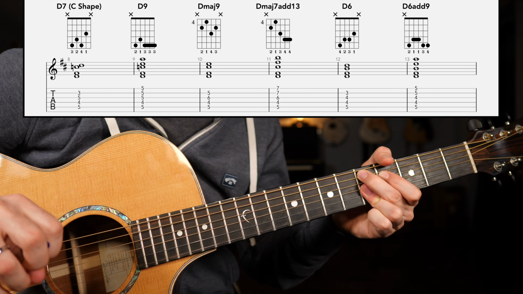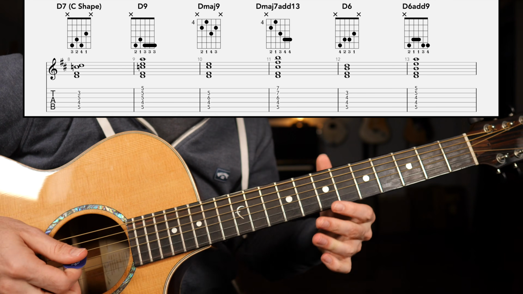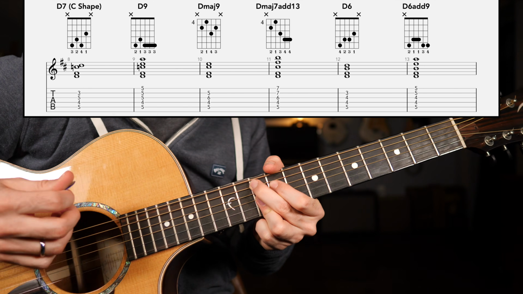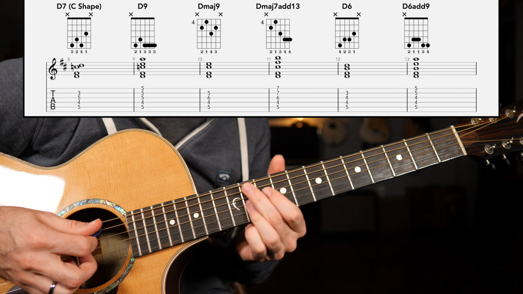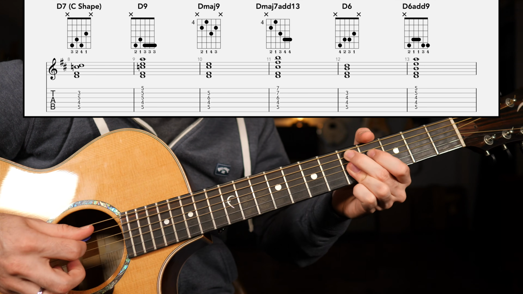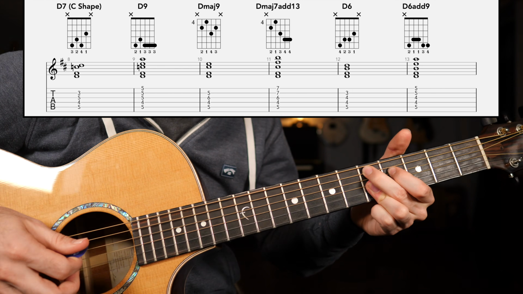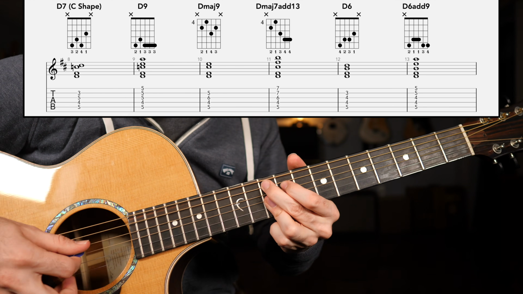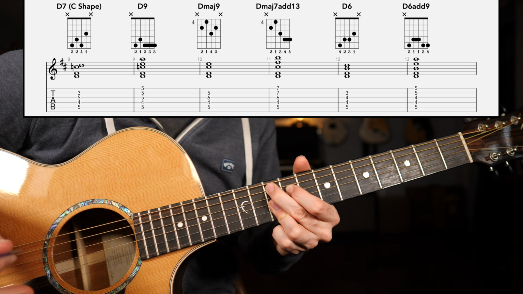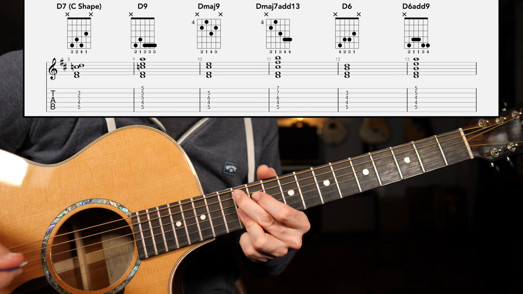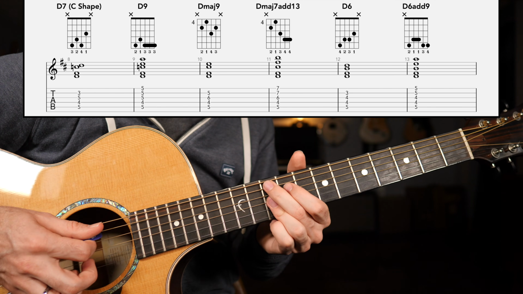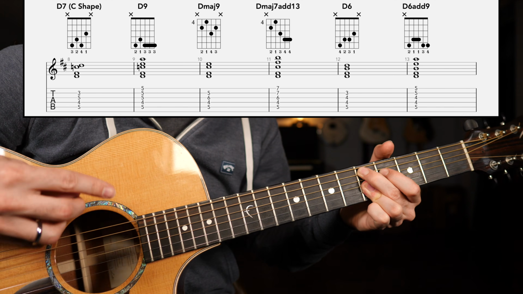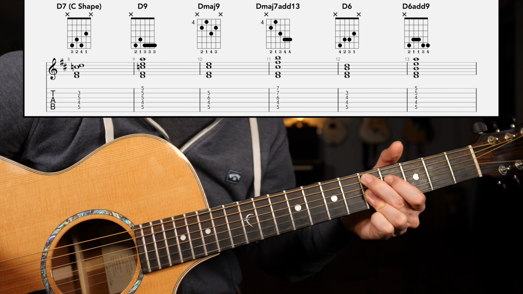D9. Okay, and with this shape, you can actually play a full blues progression, just like this. Just by playing this chord in the 5th fret position, that's the 1 chord, then the 10th fret position, that's the 4 chord, and also the 12th fret position, that's the 5 chord. So 1, 4, 5 progression to play a full 12-bar blues if you would like.